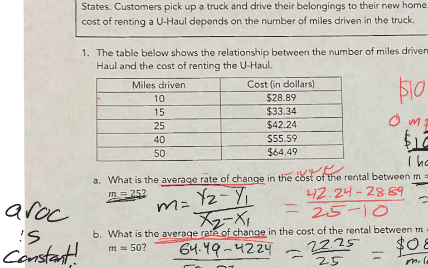Like right here, from 10 to 15, how much did my input change by? 5. So I want to see if I can find if it changes by 5 again. What about from 15 to 25? I went up by 10. Okay, well that's not helping me much. What about from 25 to 40? Up 15. And then from 40 to 50? 10. So you can see here I went up by 10 in 2 different places that matched.